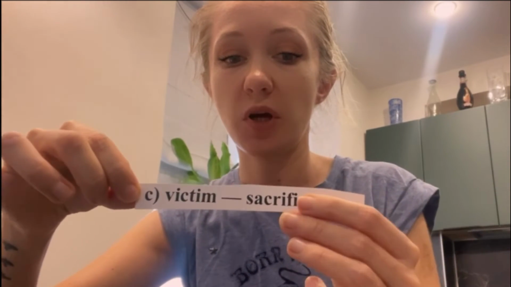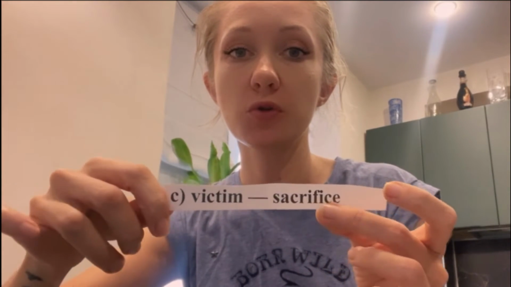Let's look at the next pair of words. Here we can see victim and sacrifice. A victim is a person who suffered from cruel treatment. For example, a victim of a crime. Many people became victims of an earthquake. Victims are people who suffered from something.